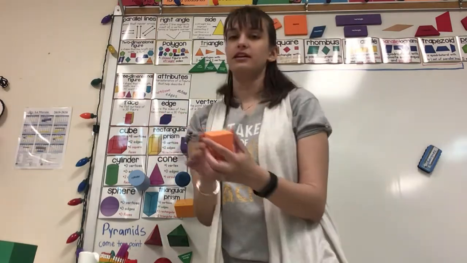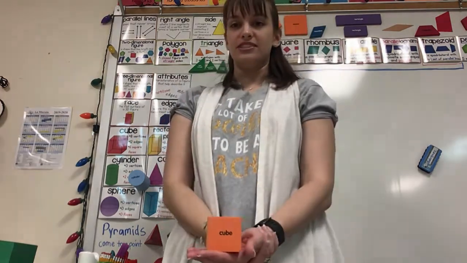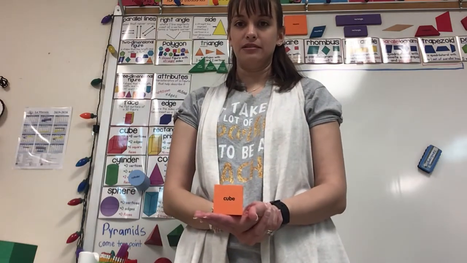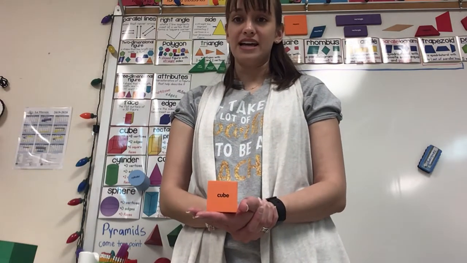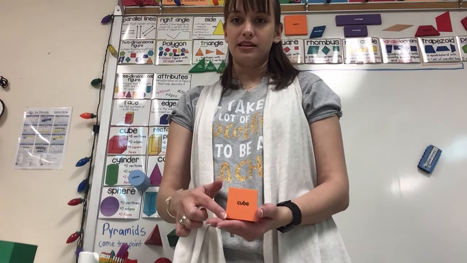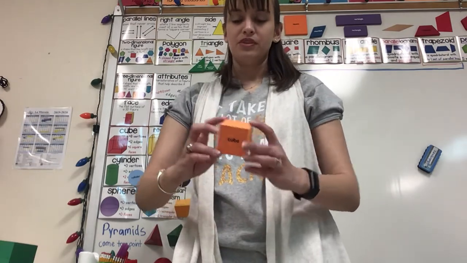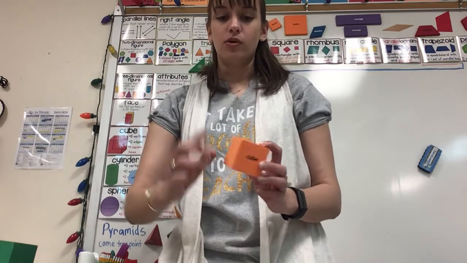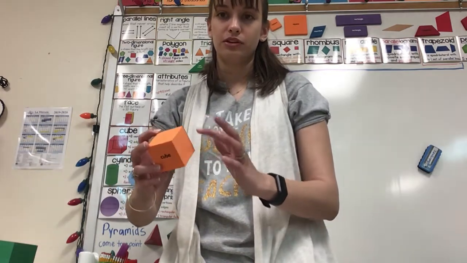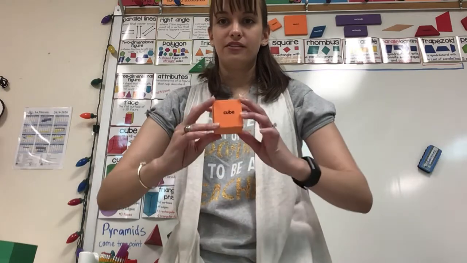And thinking of a cube, I think of a dice. Think about the faces on a die. There's 6 faces on a die, and so I double that to get the edges, the straight lines. So there's 12 edges, and I have 1, 2, 3, 4, 1, 2, 3, 4. So I have 8 vertices.